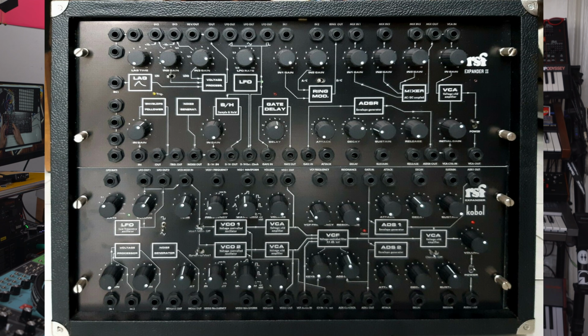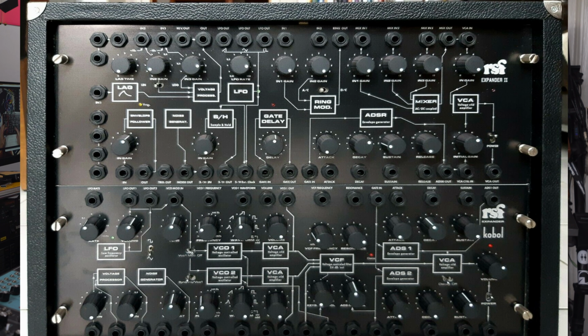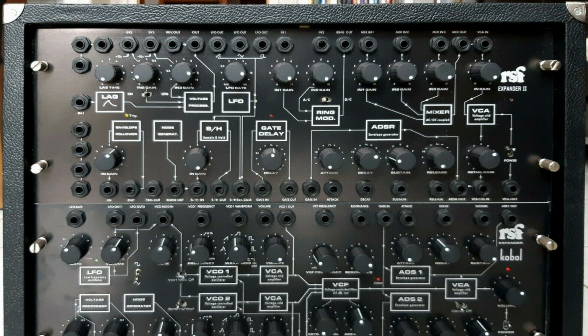To make it even more interesting, I would consider combining it with other analog modules. Of course, it also works with your Eurorack. And here, my recommendation would be to check out the vintage RSF Expander 2 module that came with the original KOBOL Expander as reference. It contained additional VCAs, LFOs and such things as a ring modulator and envelope followers.